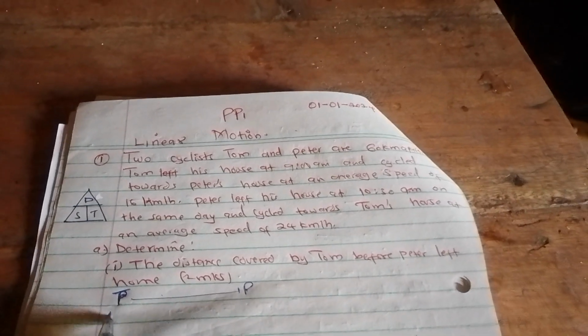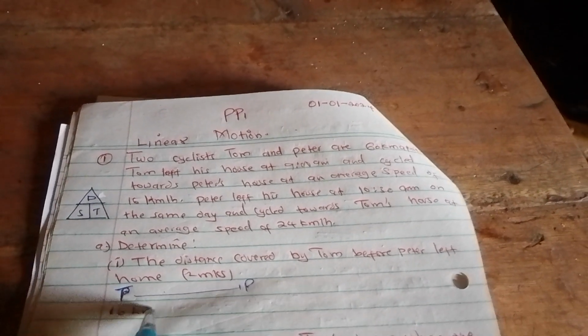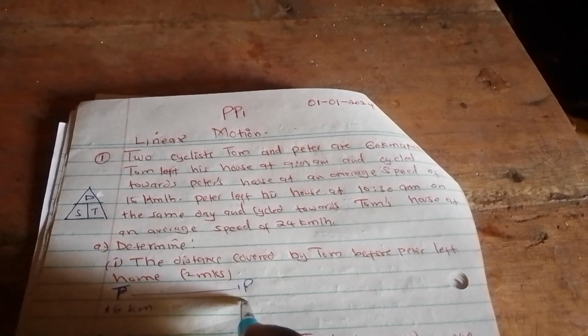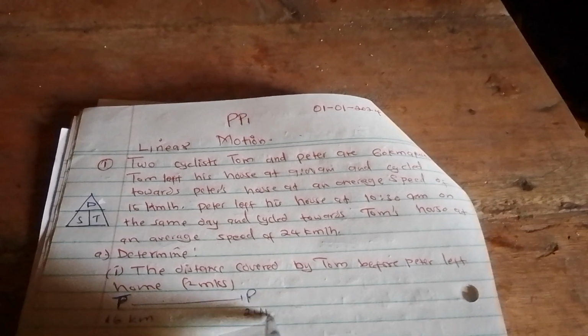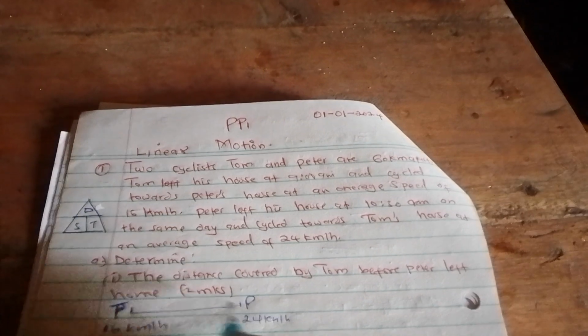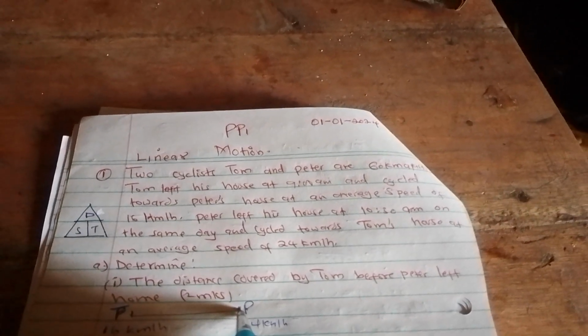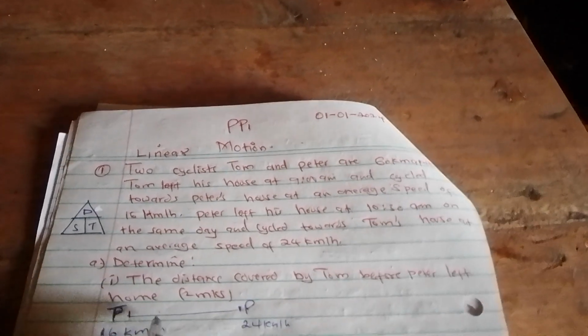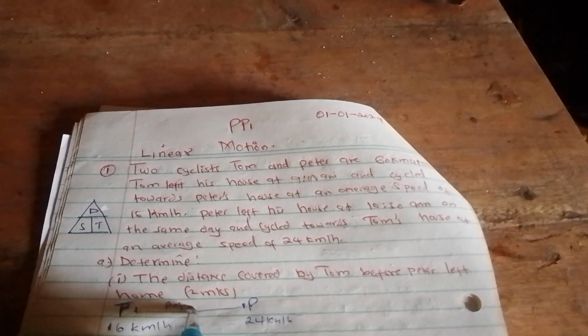Huyu anakimbia at 16 kilometers. Huyu anakimbia at 24 kilometers per hour. And from here to here tuko na 60 kilometers.